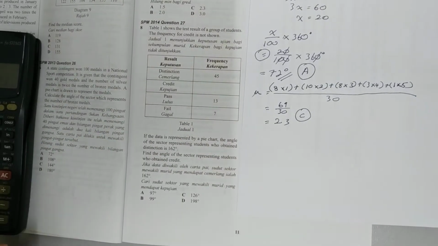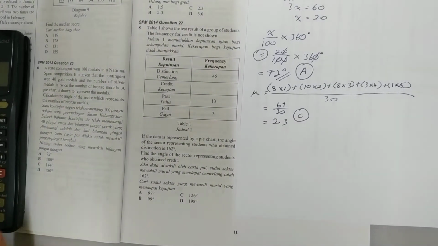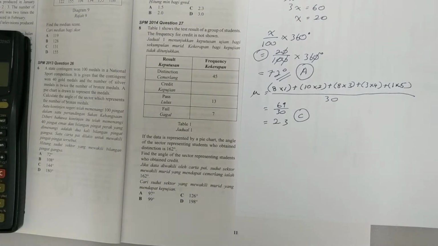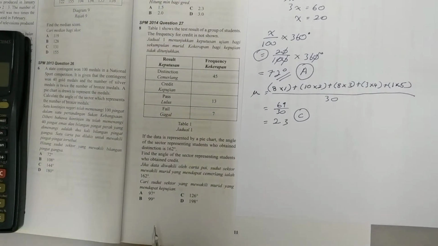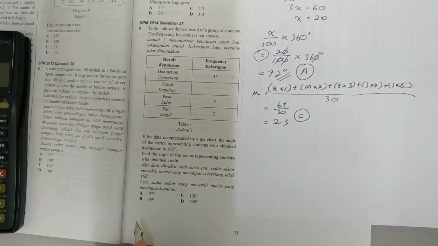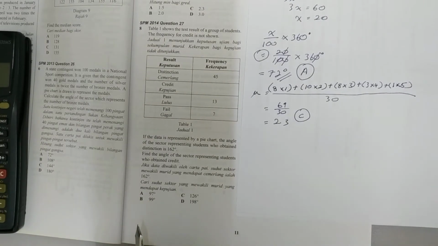Now, let's look at question 8. Table 1 shows the test result of a group of students. The frequency for credit is not shown. If the data is represented by a pie chart, the angle of the sector representing students who obtain distinction is 162 degrees.